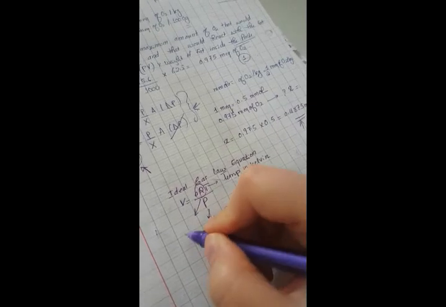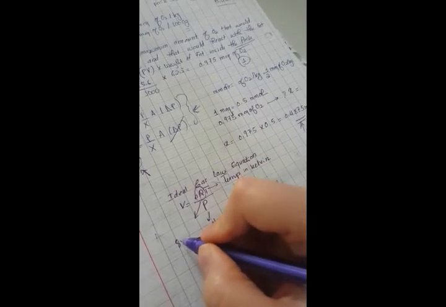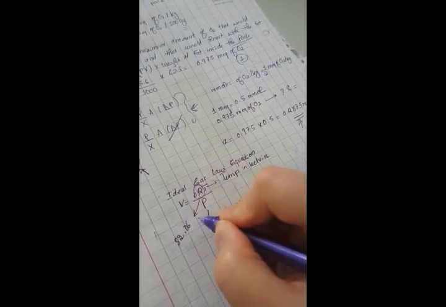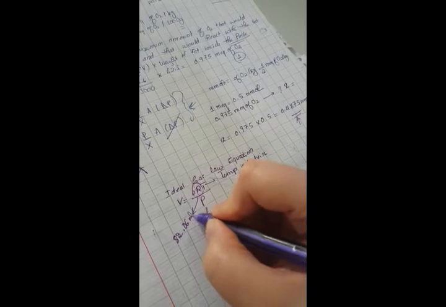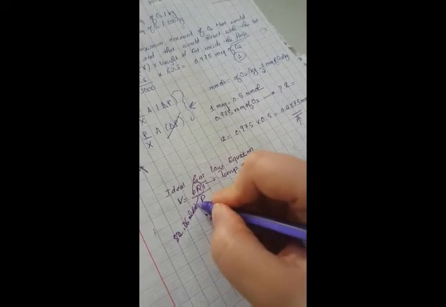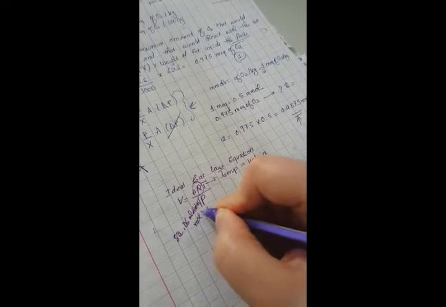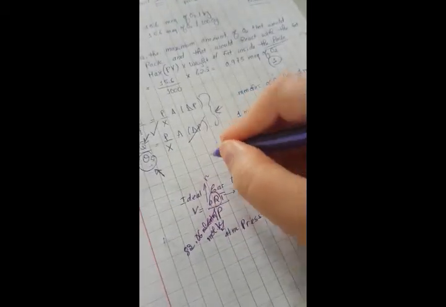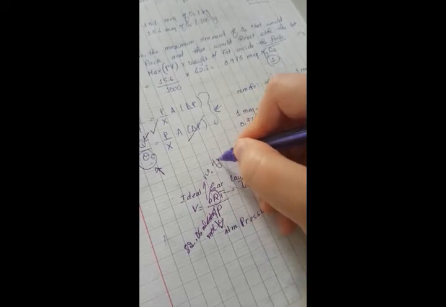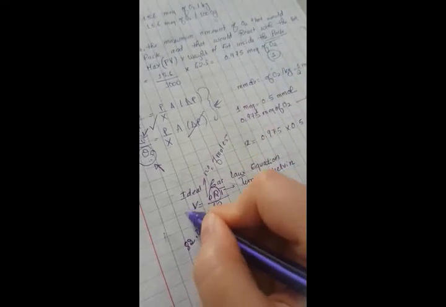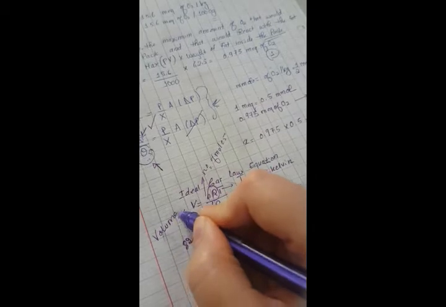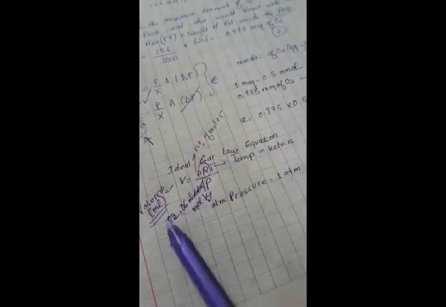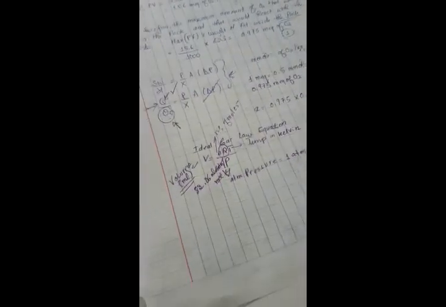R, the ideal gas constant, which is 82.06 milliliter atmosphere per mole Kelvin. Okay? And n, the number of moles. And V, the volume in milliliter. Voila. So from this equation, we can get Q, the volume in milliliter.